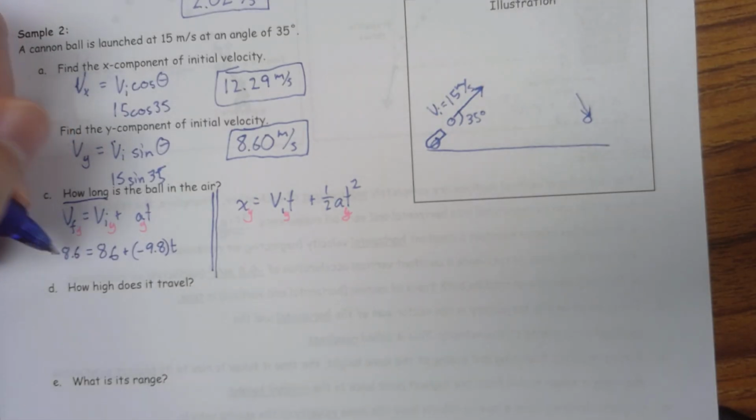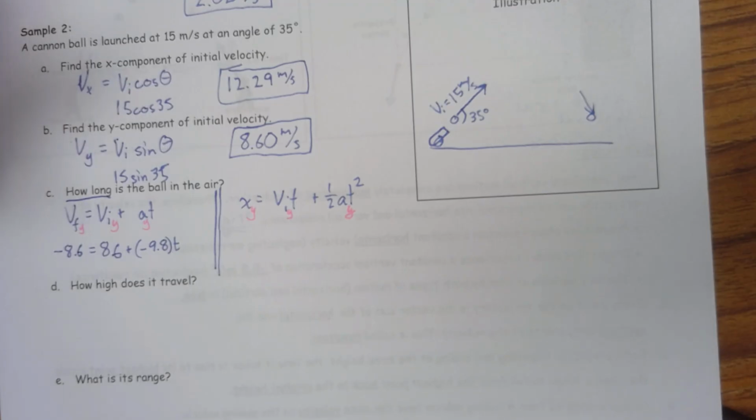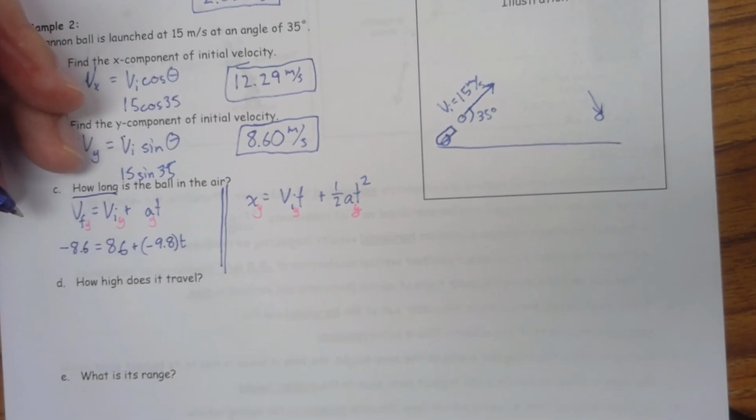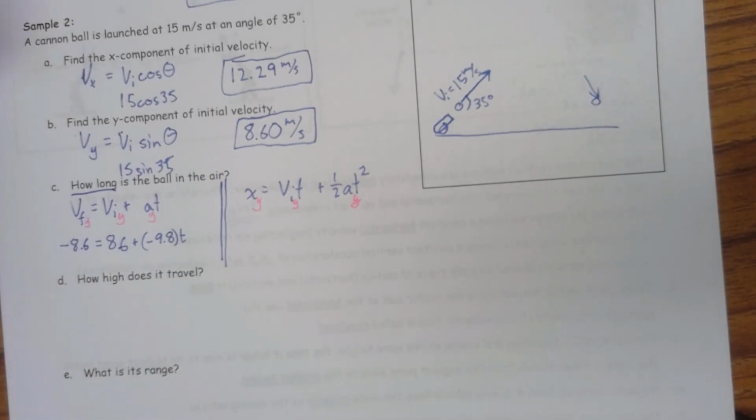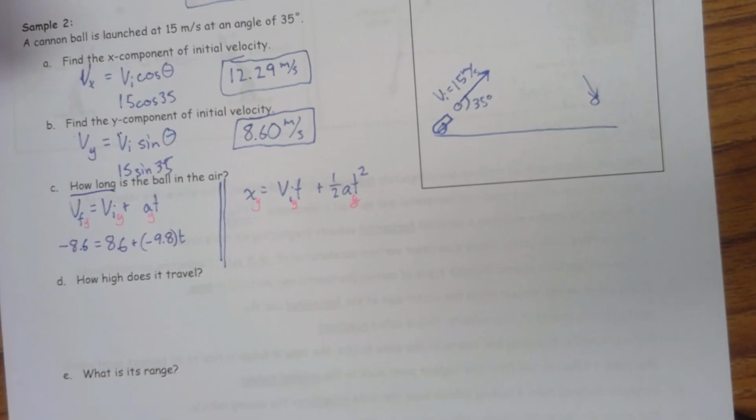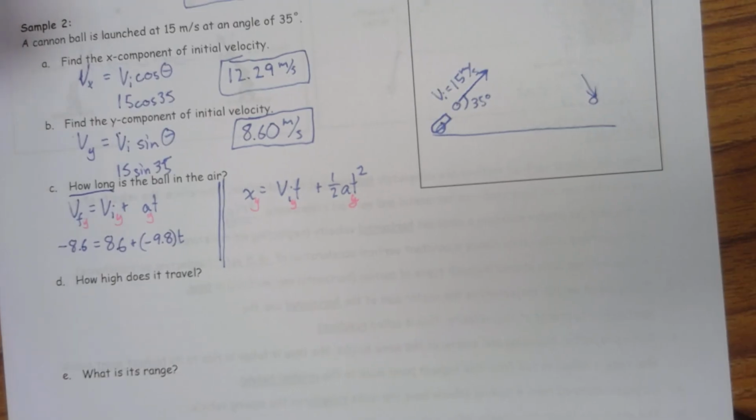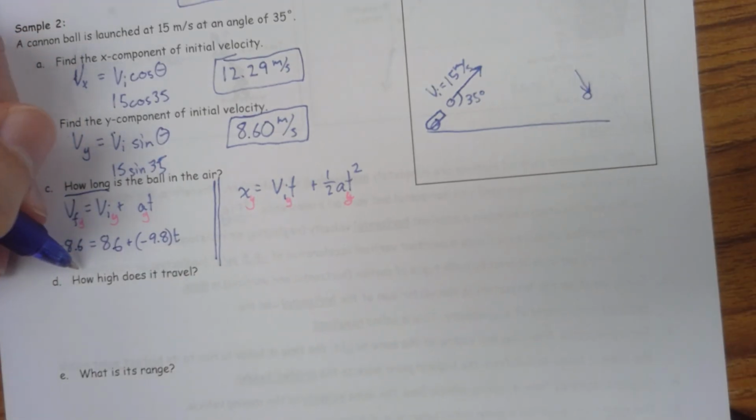Negative 8.6. Why? When we were drawing our displacement versus time picture, the slope is the same, which indicates speed. You could say that our graphs are symmetrical, that the flight is symmetrical, and so the launching speed is the landing speed, because you're going to spend the same amount of time going up that you are falling, that it is symmetrical on both sides.